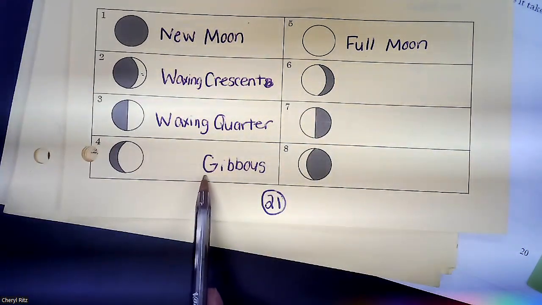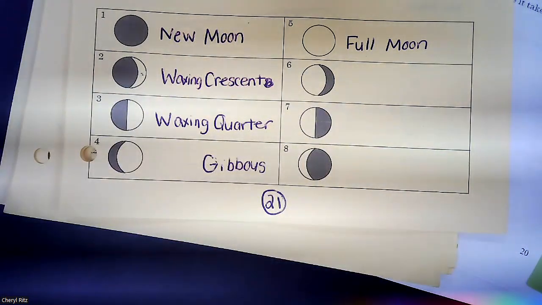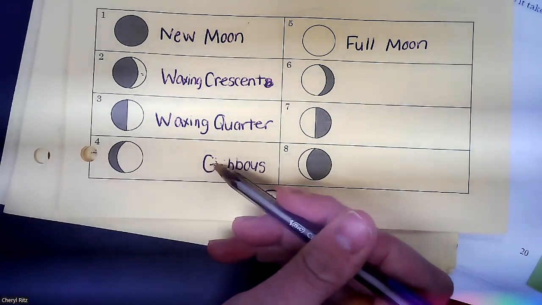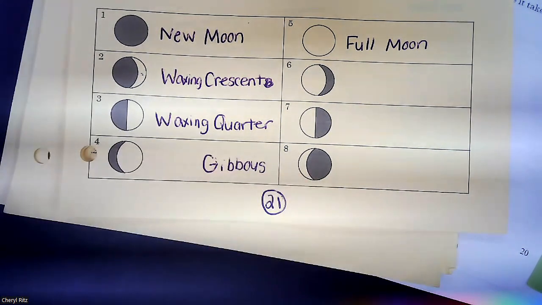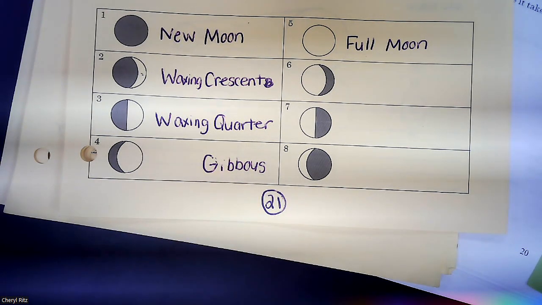What I see is the letter G is almost a full circle. It's just missing that little tiny bit to make it a full circle. If I took off that part and put it up there, it'd be a full circle. So a gibbous is almost a full moon. It's almost a full circle. Does it make sense now why I say that? So it's almost a full moon, just like the G is almost a full circle.